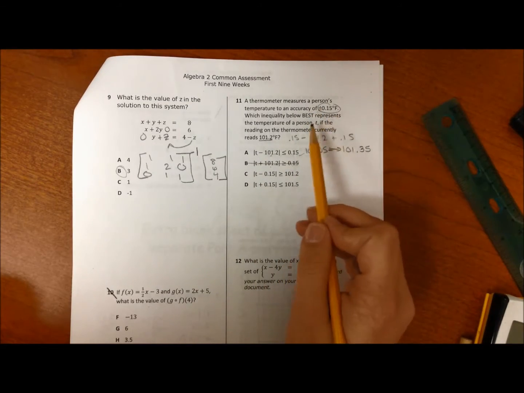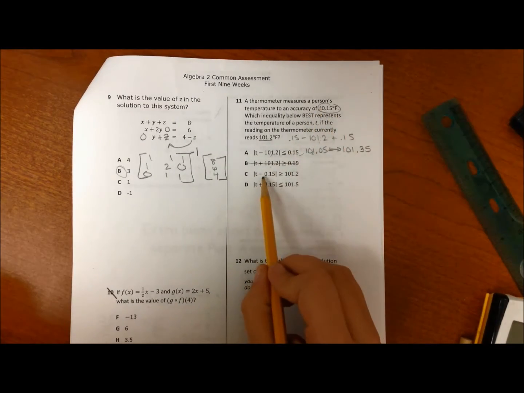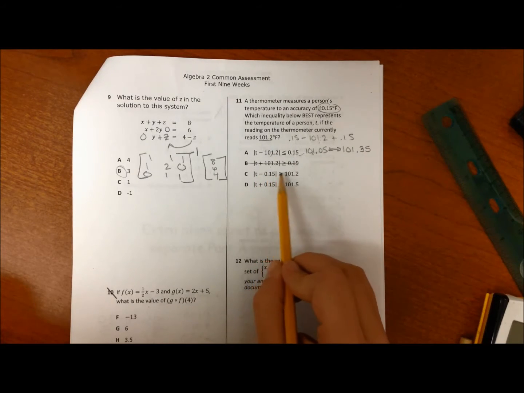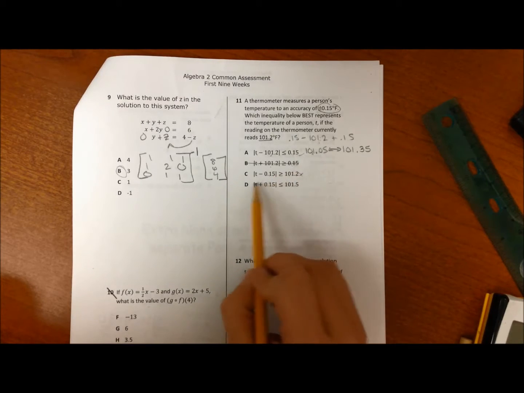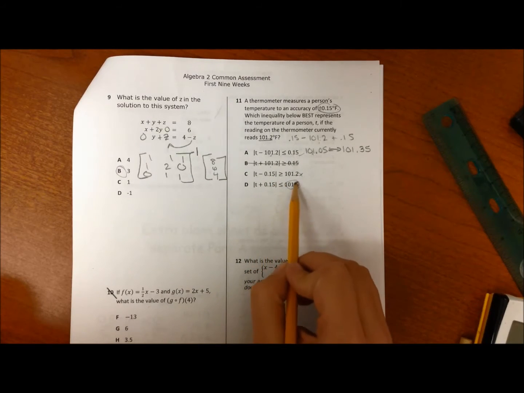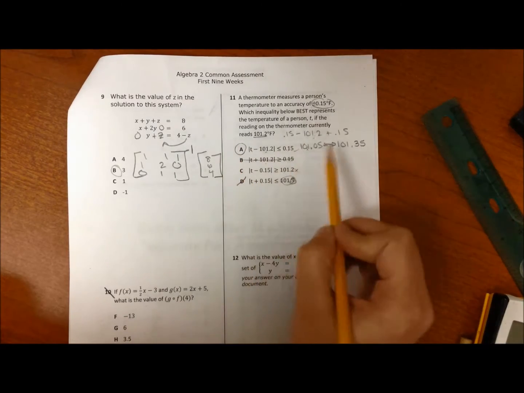It says within. So within, I'm thinking less than. Alright, this is my temperature minus 0.15 needs to be greater than 101.2. Definitely not. It can't be more than 101.2. And then this one, you can see there's already an error right here. It's 101.5. So right away I know it's not it. So the answer is here, A.